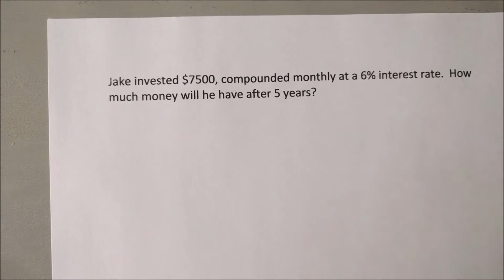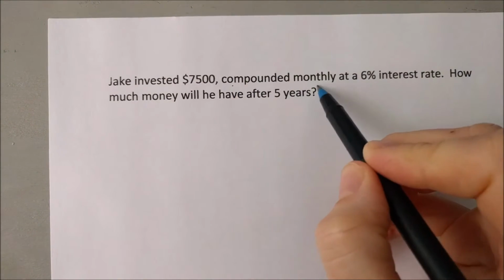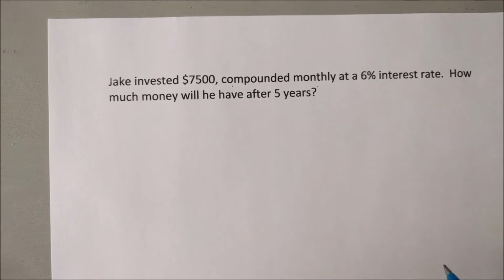Okay, we have a different type of problem. I'm going to read it. Jake invested $7,500, compounded monthly at a 6% interest rate. How much money will he have after 5 years? So this is a different type of problem because now we are compounded monthly. This is no longer simple interest.